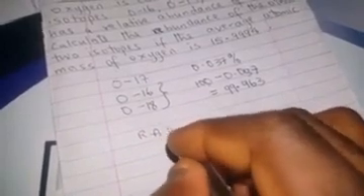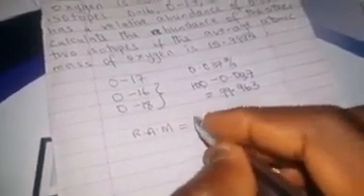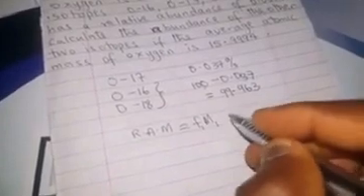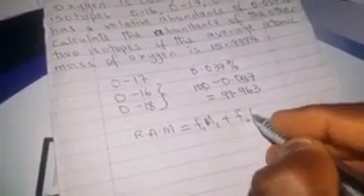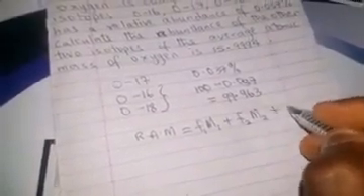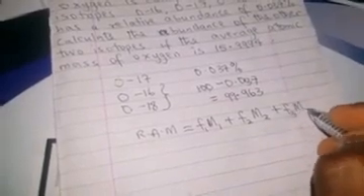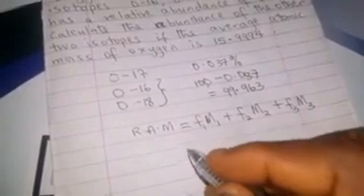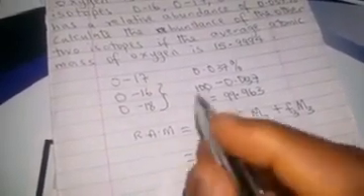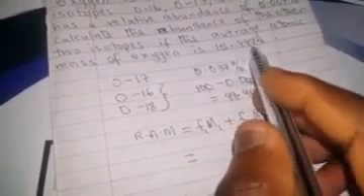Okay, so we can now say that relative atomic mass in this case would be F1M1 plus F2M2 plus F3M3, because we have three different isotopes now, which is equal to 15.9994, the relative atomic mass given here.